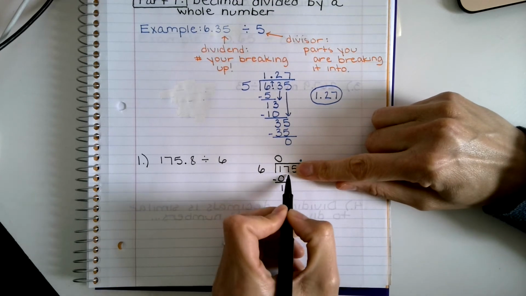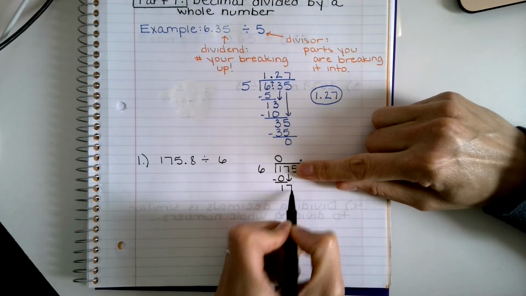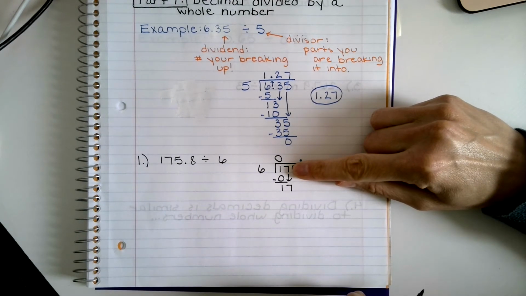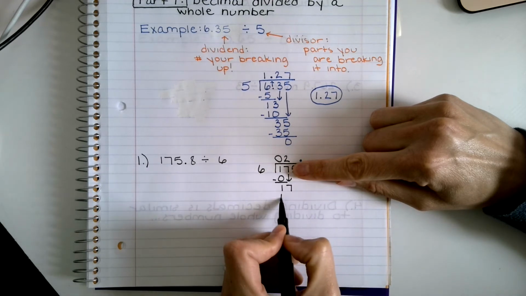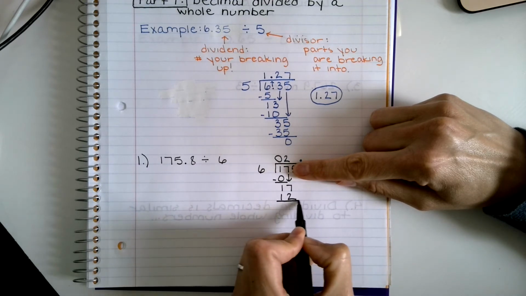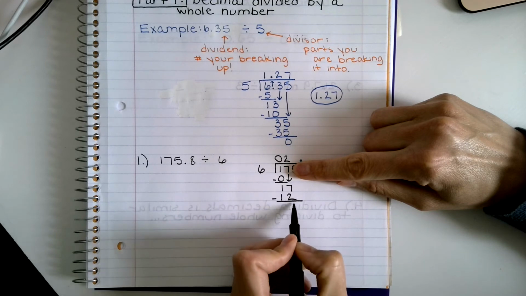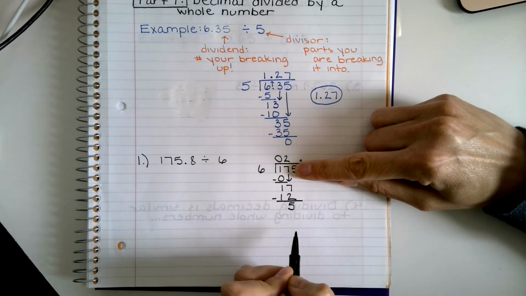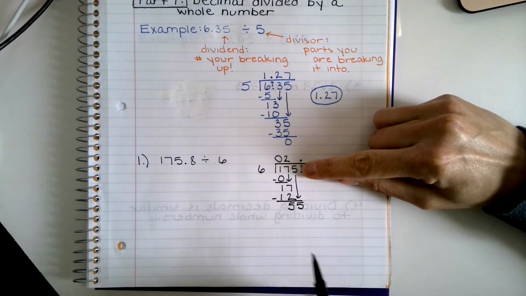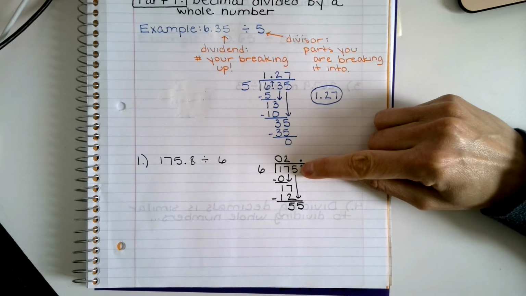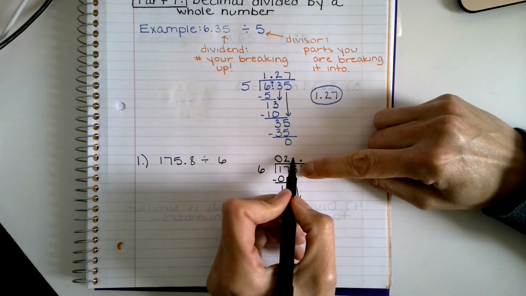Okay, sliding over, bring down your 7. How many times can 6 go into 17 without going over? 2. 2 times 6 is 12. 17 minus 12 is 5. Now slide over. Bring down your 5. How many times can 6 go into 55 without going over? 9.